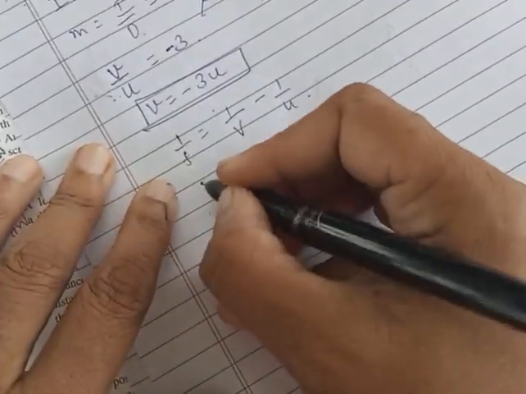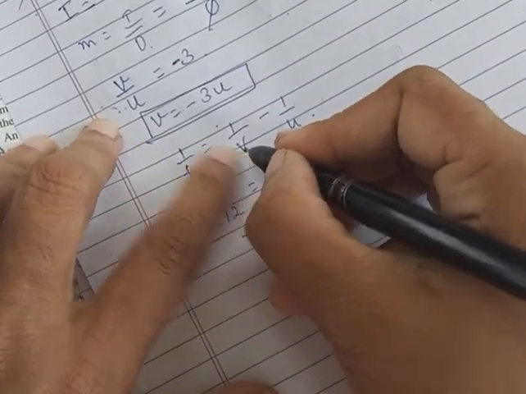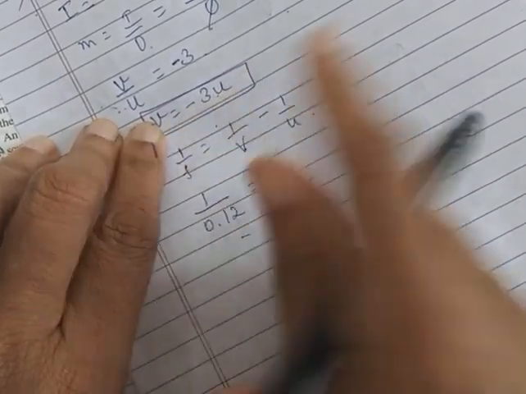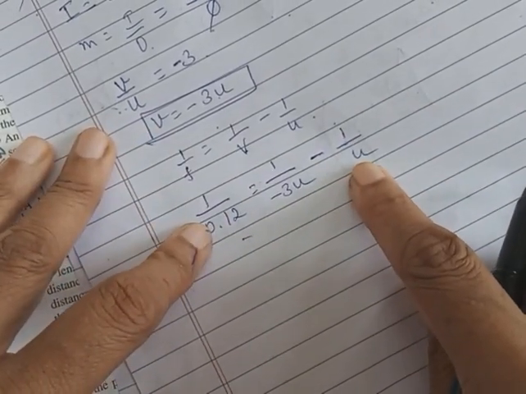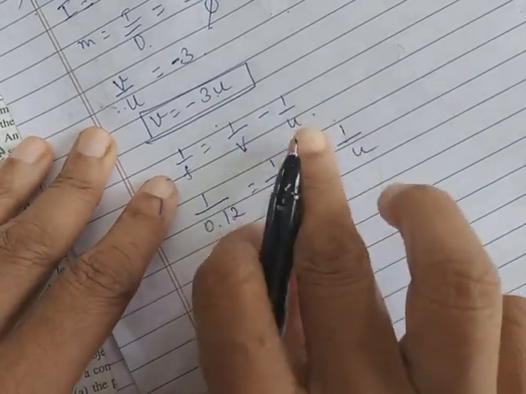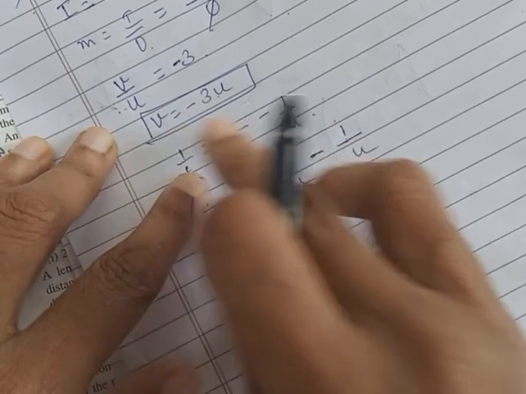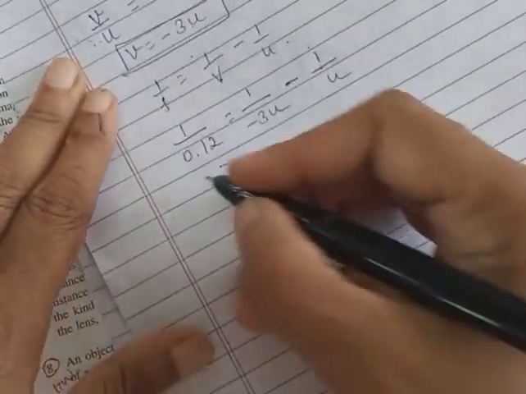So 1 by 0.12 is equal to, in place of V, let's write minus 3U, so that in our expression you have only one variable. Because you don't know both U and V, you know F. So we are trying to write one in terms of the other so that you get one variable and you can find its value easily.